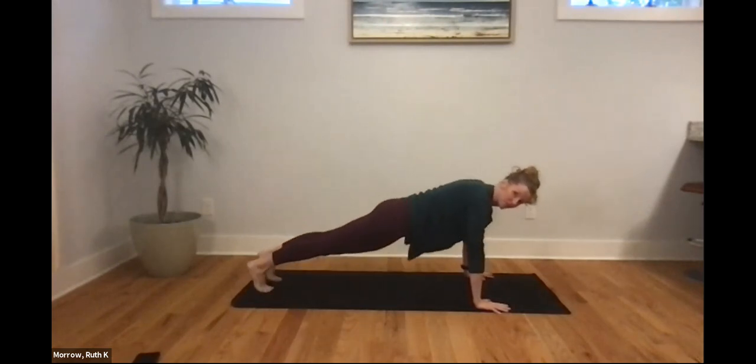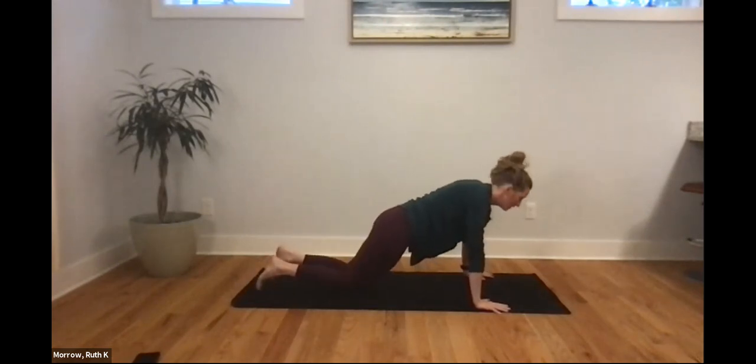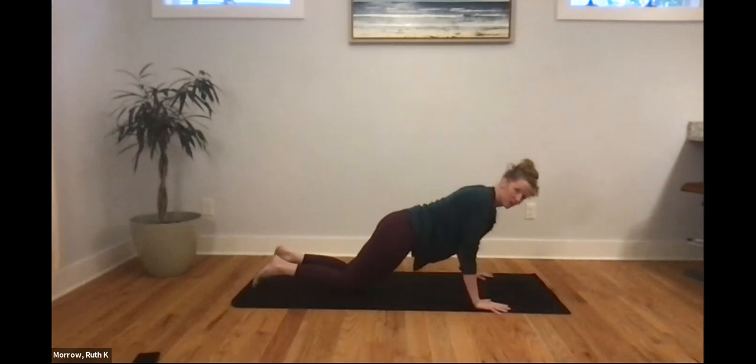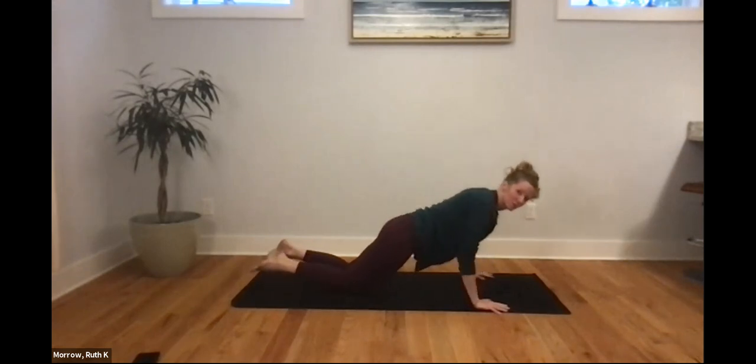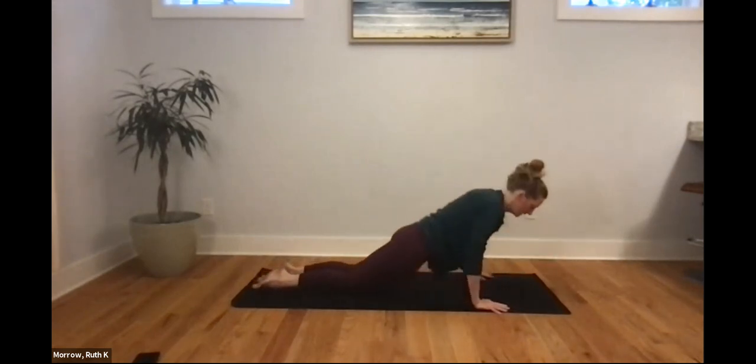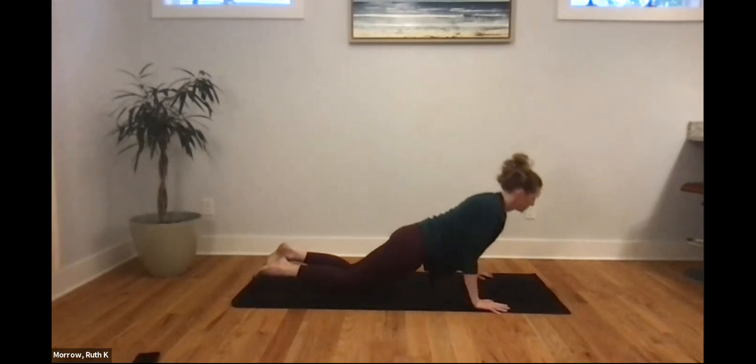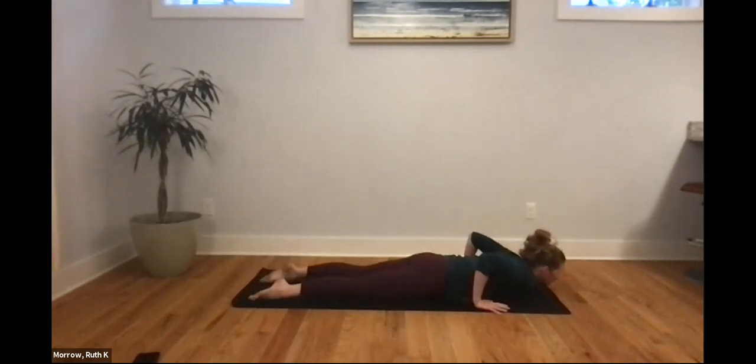Modified planks. You can tuck your toes in plank or have your knees down. Look forward. Yogi push-up. Chaturanga elbows squeeze as you come down. Straighten your arms. 2 more. Yogi push-up. Lower. Lift. 1 more. Good. Come all the way to your belly.